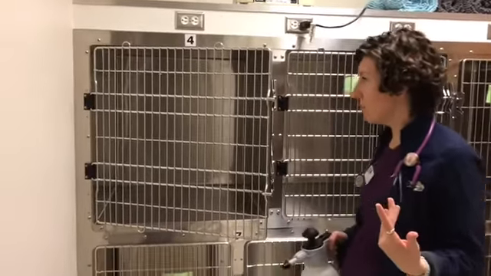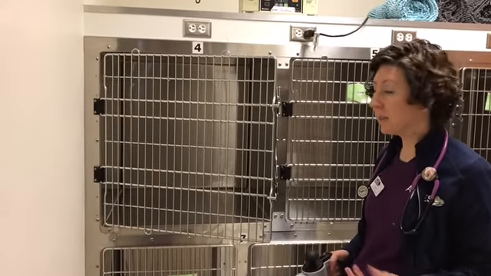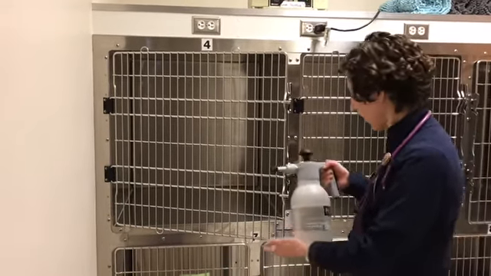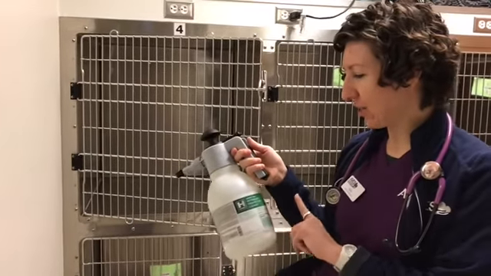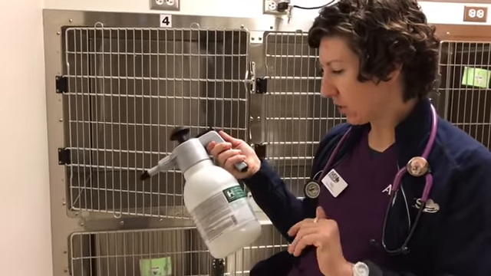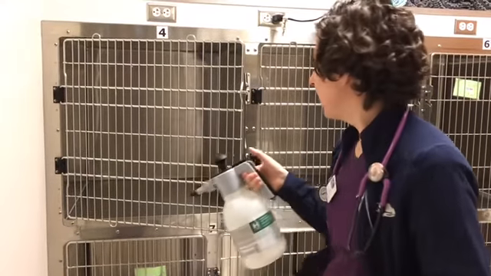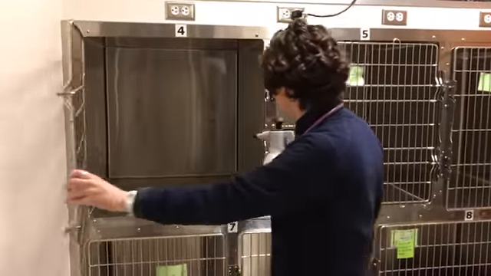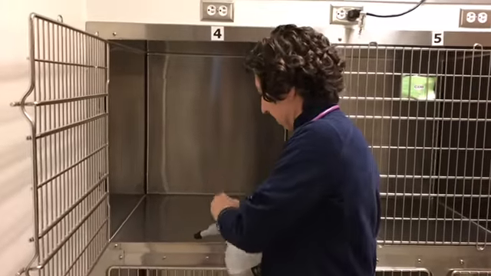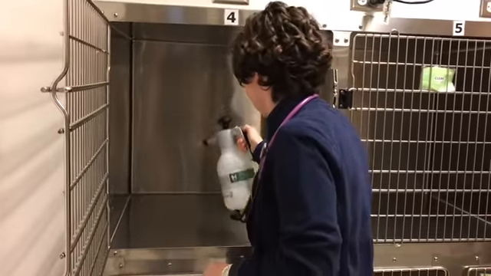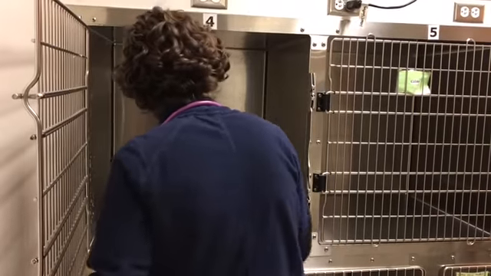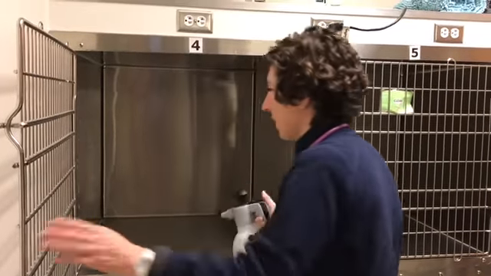Okay, so today I'm going to show you how to clean a cage. We use this Husky 890 Veterinary Disinfectant Cleaner. It's a virucide and a mildew stat. So how you clean the cage is we spray it and let it sit for 10 minutes, and then we will wipe it down.